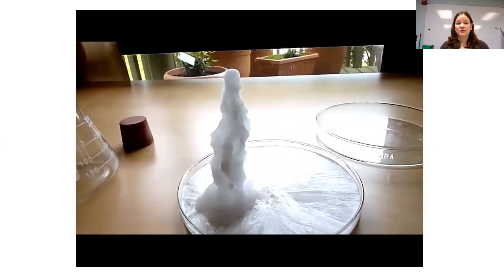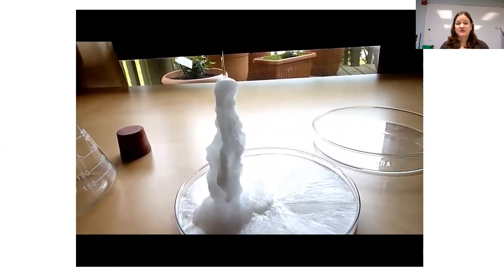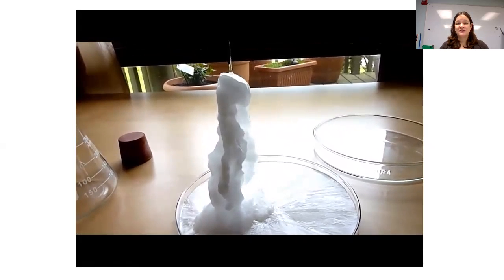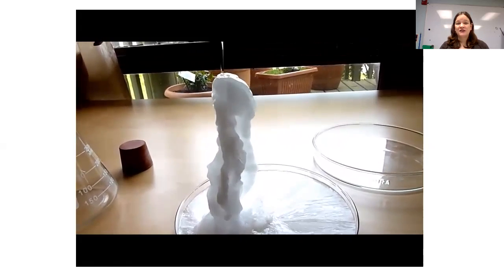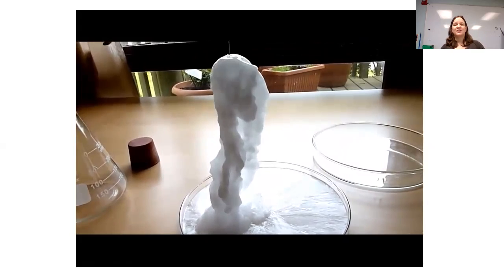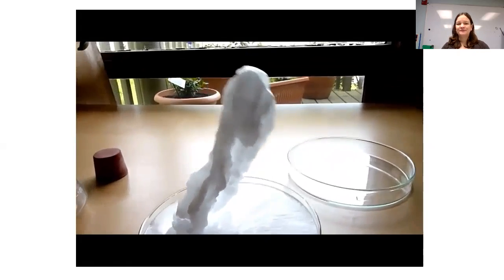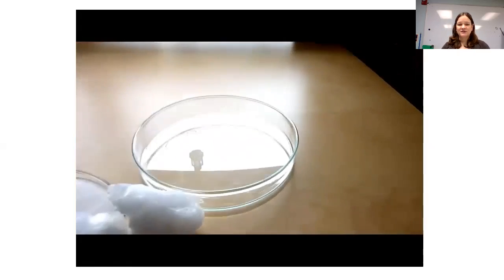And so he's going to pour a little bit more, I think, just to show you that he has the same substance here. It's called hot ice because it looks like ice, but it's at room temperature. All right, so that finally fell over.